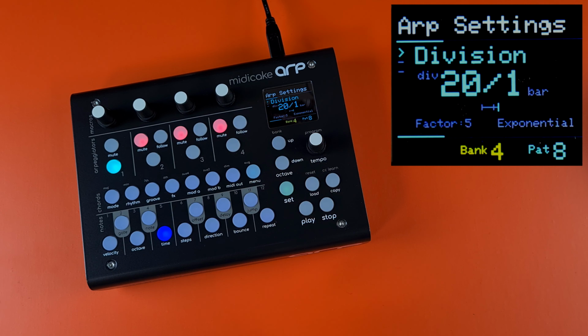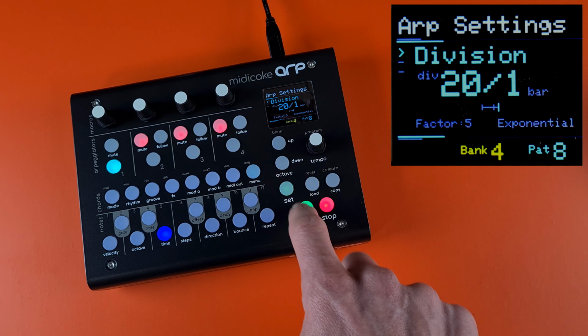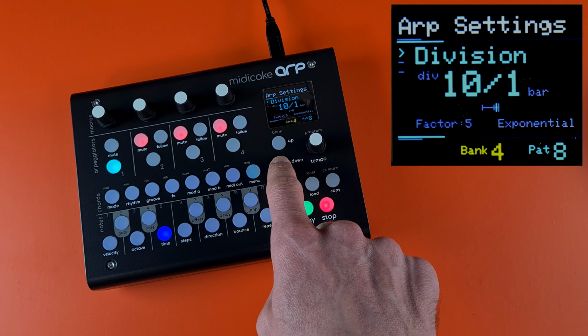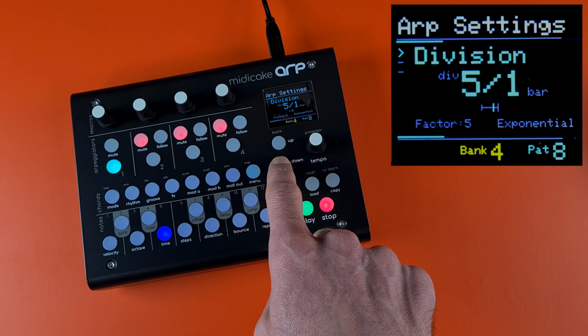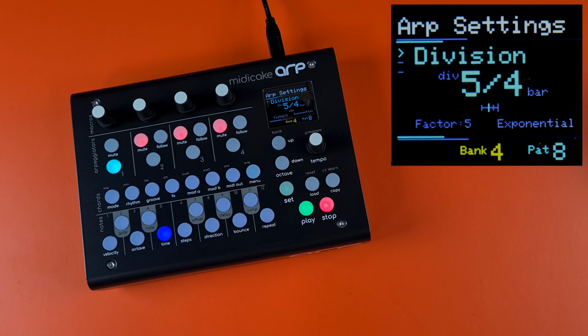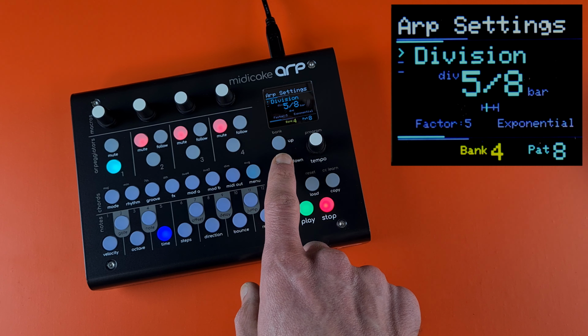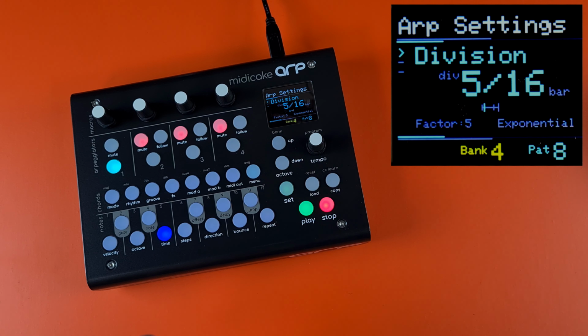If we halve the values, you can see we're just reducing to the point where we have, in this case, 5 beats every 16 bars, or 5 steps, or 5 notes played over 16 bars.